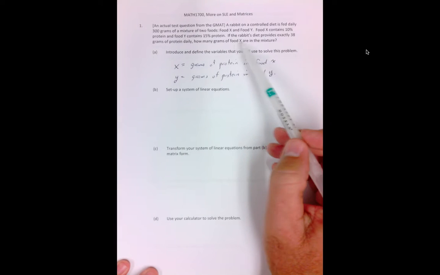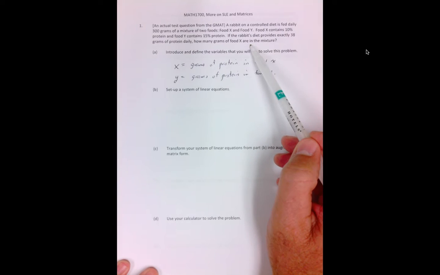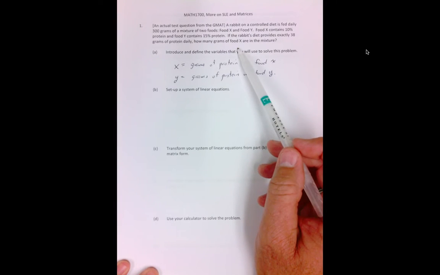So we can go to the last sentence and get a lot of information about what we're being asked to solve for. It makes sense that if we're being asked to solve for grams of food X, then we should let our variables represent the answer to the problem. That's why it's extremely helpful to go to the last sentence in many of these questions and find out what you're being asked to find, because you know that's going to be your variable.